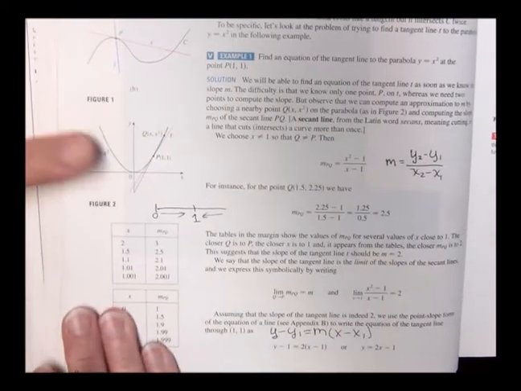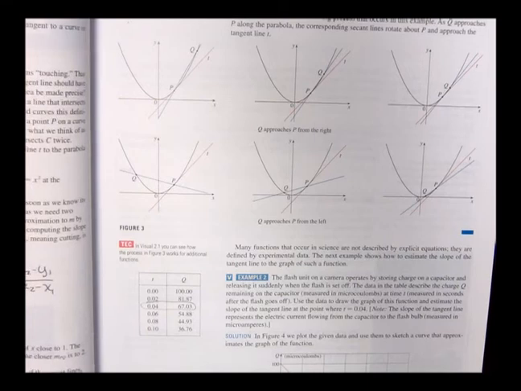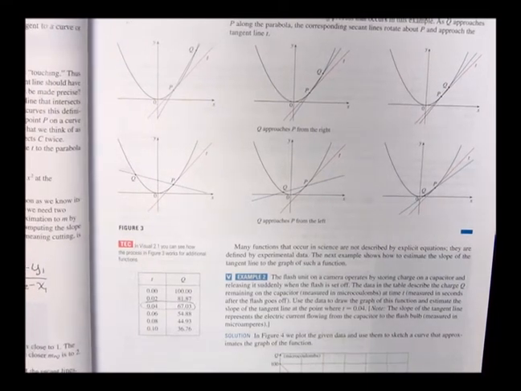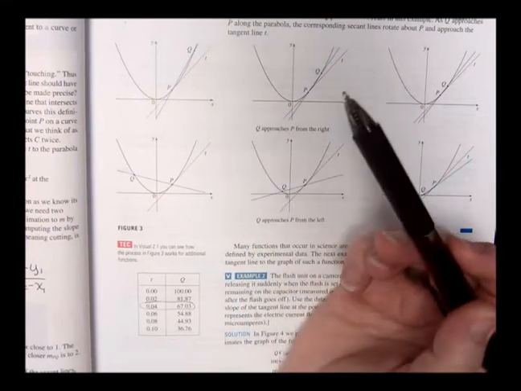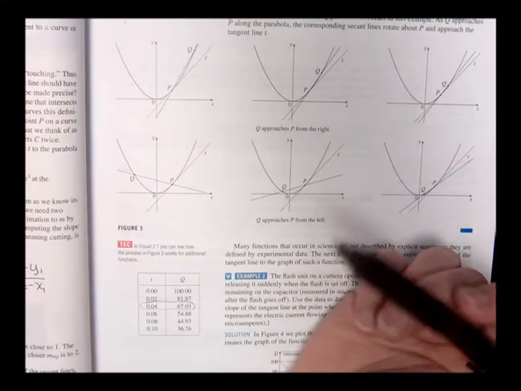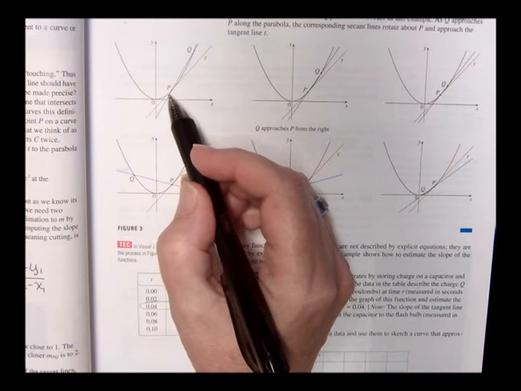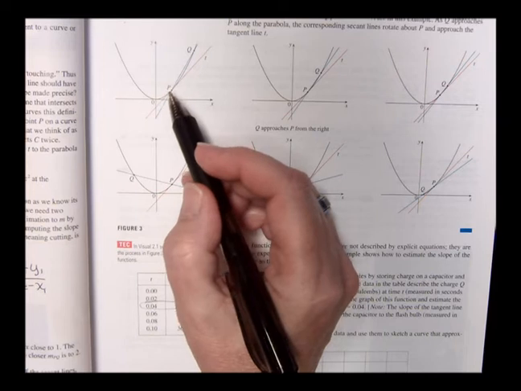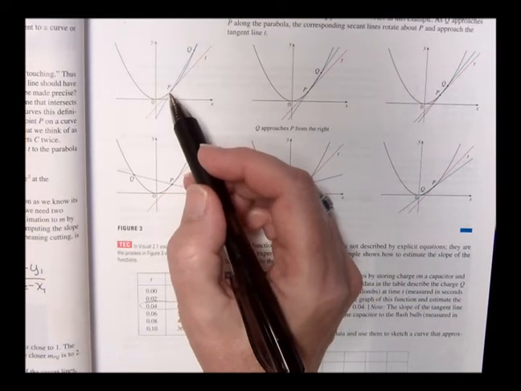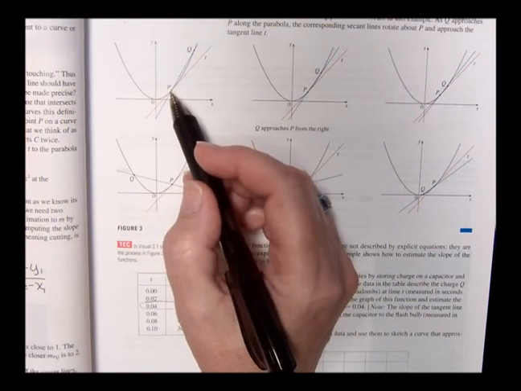So let's take a look at this concept of approaching. Here we have a parabola. We could say it's the same one we just looked at if we want. We have the point here that it's approaching. They don't specify the point here, but if you want to say, for instance, it could be the point we just looked at, (1, 1), you can.